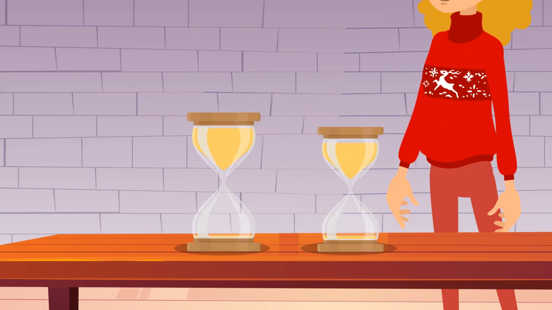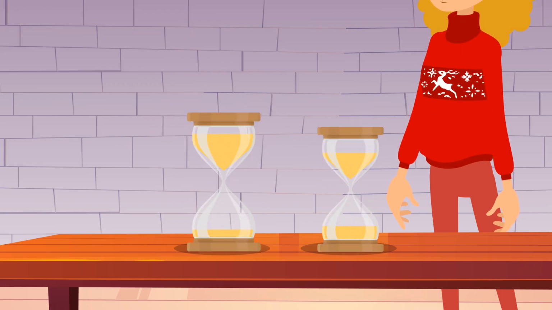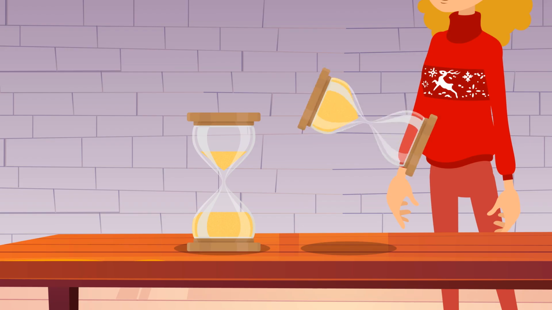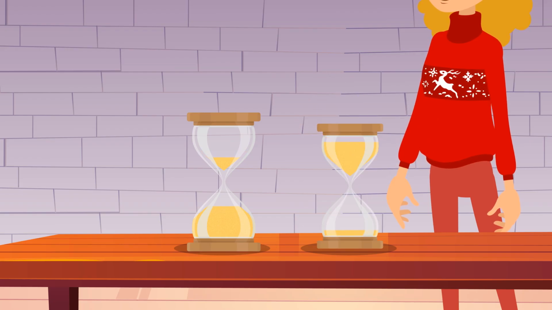First, she turned both hourglasses at the same time. By the time the 4-minute glass finished, there were still 3 minutes left on the other one. She flipped the 4-minute glass again. When the 7-minute glass was empty, there was 1 minute left on the other glass.